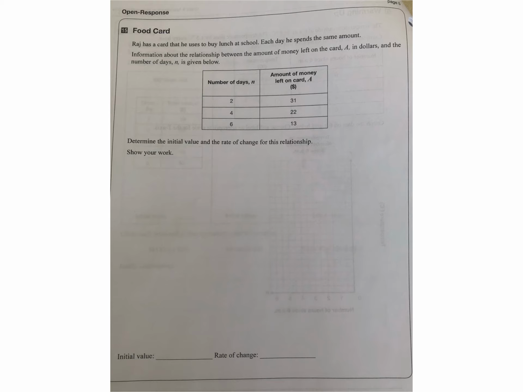So we're looking at this question where this boy Raj is buying lunch at school, and we have information about the relationship between the amount of money left on his card and the number of days given. So every day that he uses his card, think about this logically. Every day that he uses his card, is he gaining money or is he losing money? He's losing. So we know that our rate of change, the rate at which this is changing, is going to be negative. If you were to graph this, it would look like that.